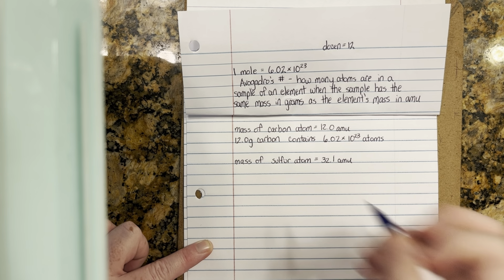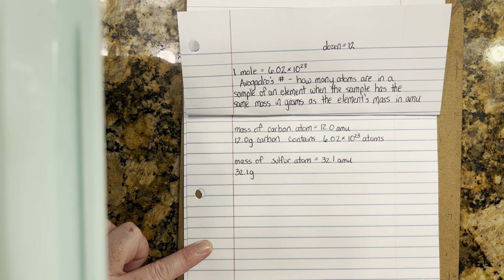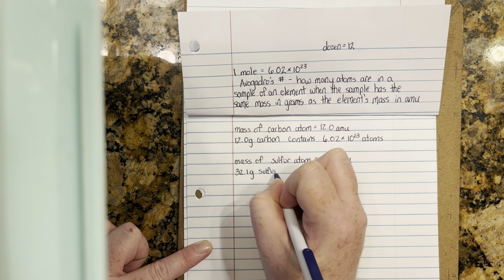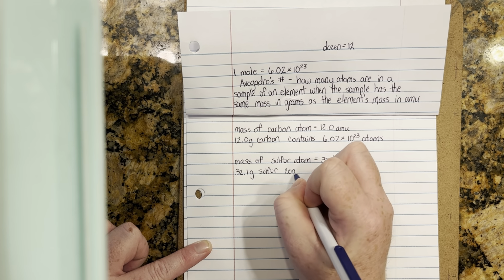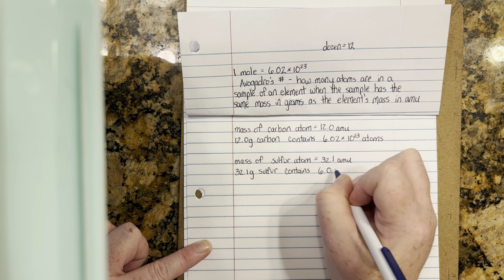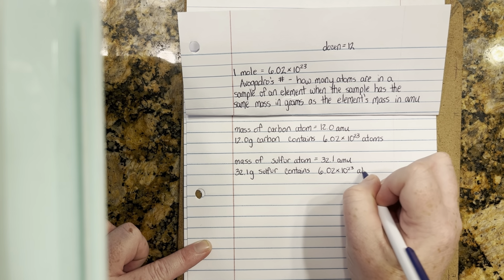So if you were to have a 32.1 gram sample, or grams, of sulfur, it's going to contain 6.02 times 10 to the 23rd atoms.